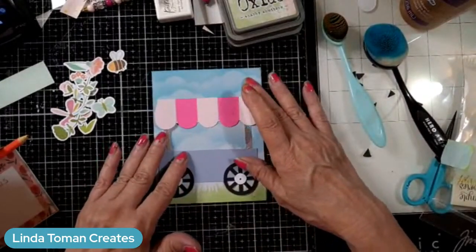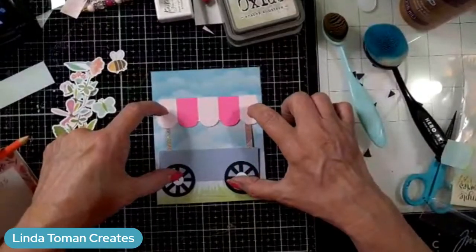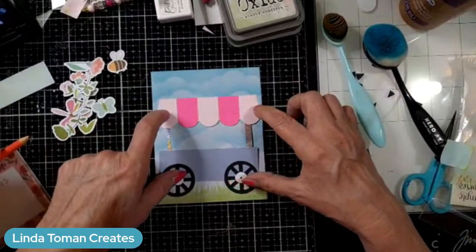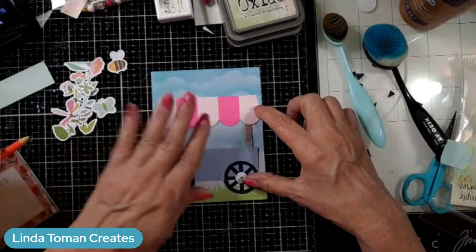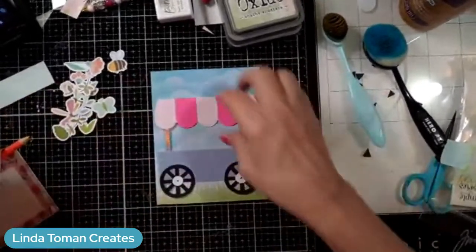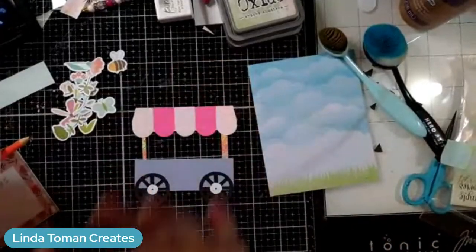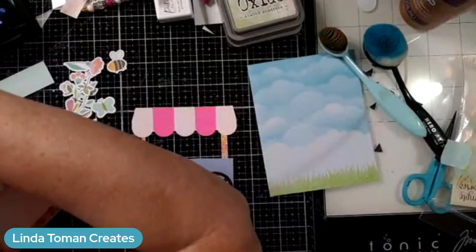All right, so I think I want to pop foam tape this up, or do I just want to glue it down? I think I'm just going to glue it down today. You could foam pop it up though. And you know what? I want to add a little dimension to it. It's just so flat looking. It's so flat, guys.